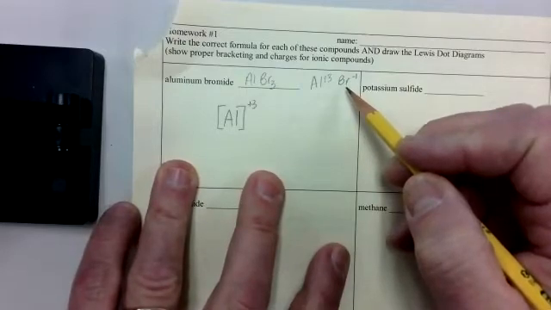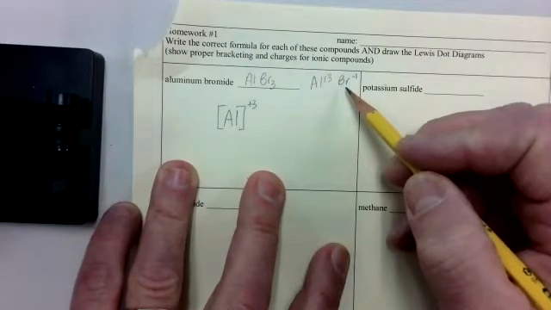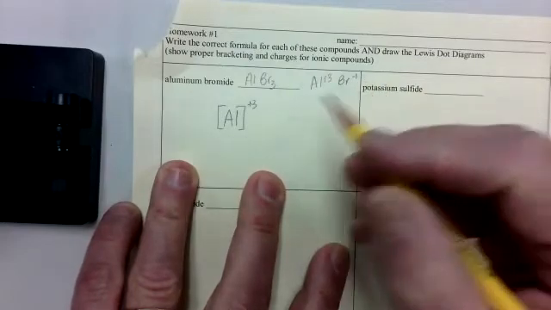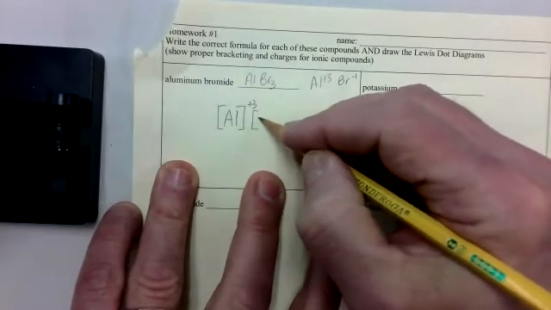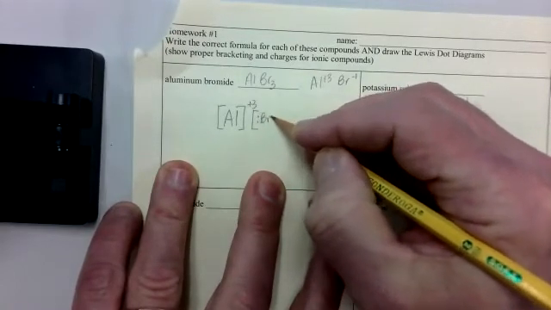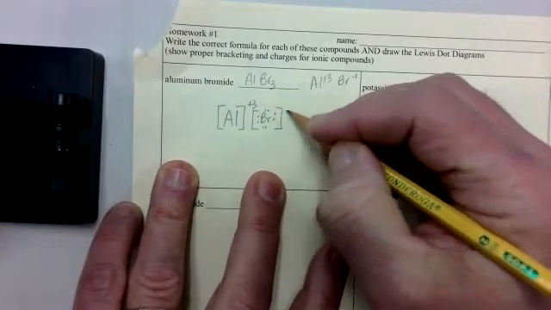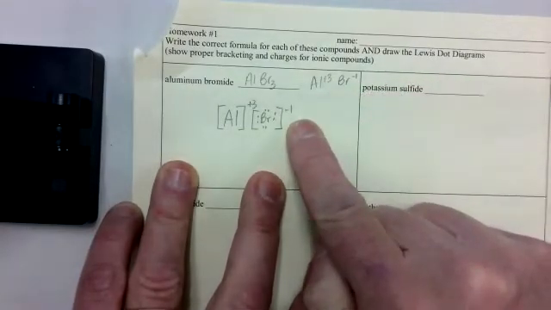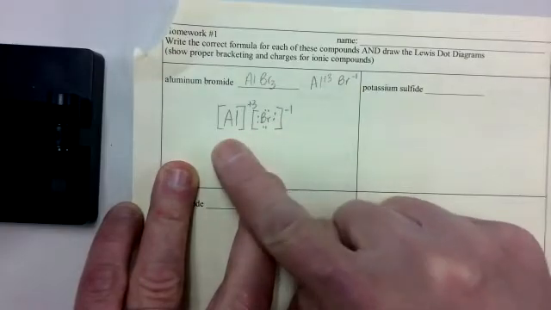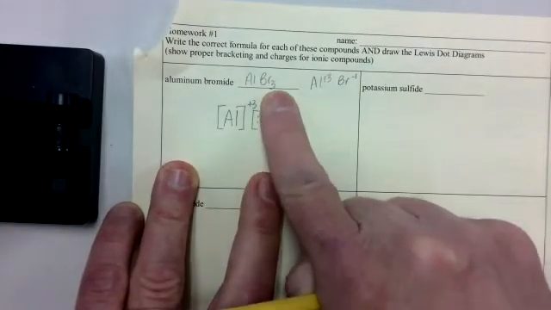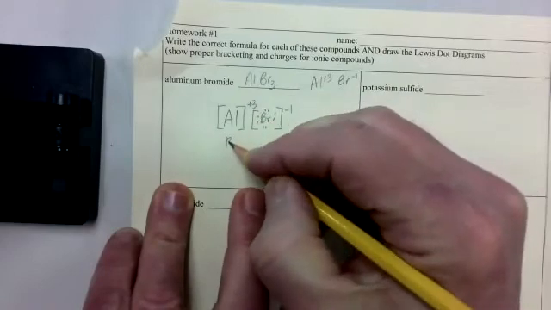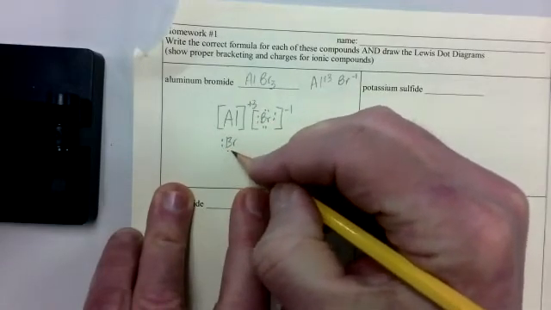Bromines all start out with 7 valence electrons. It's in group 17. Each of them gains 1 electron. So what you're going to have to show here is bromine with its 7 original electrons plus the one it picked up from aluminum, making it a -1 ion. Now, that's aluminum and that's bromine, but we need 3 bromines, so we're going to have to draw 2 more on the bottom.